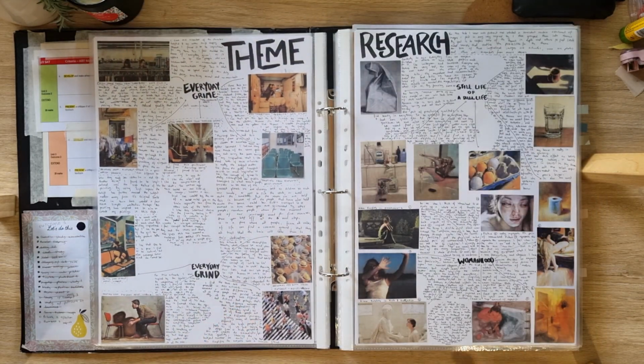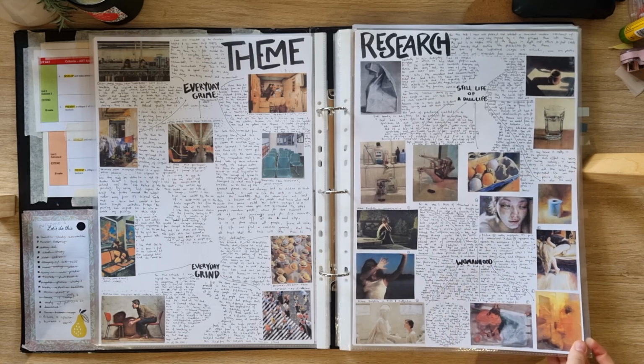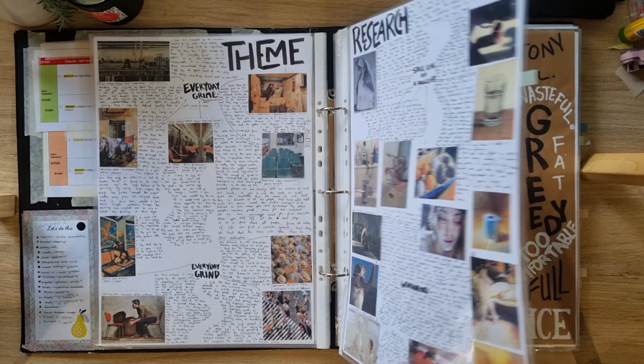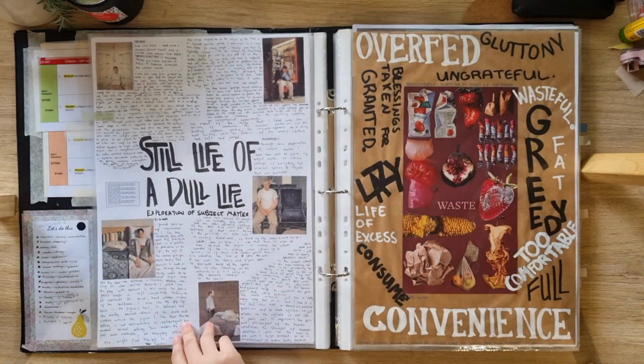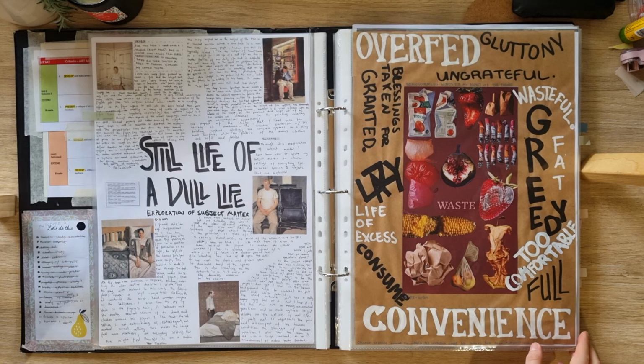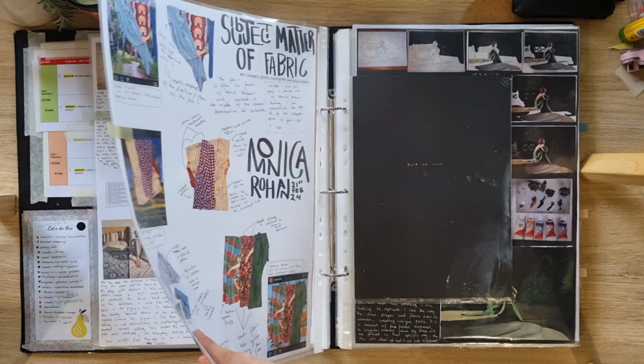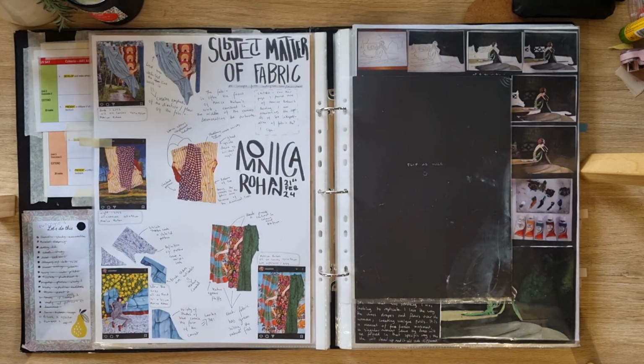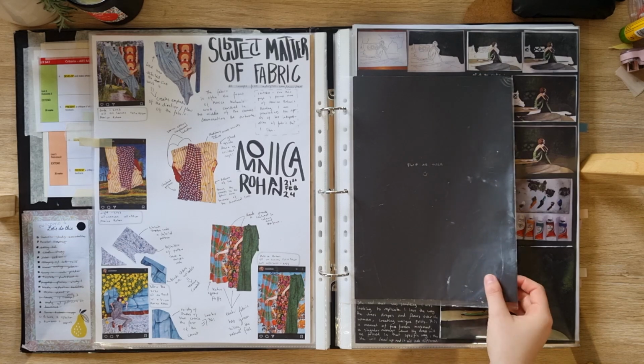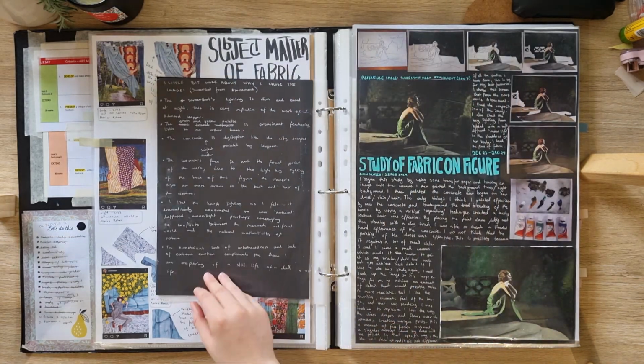Next you can see my theme research, so I picked 4 themes and kind of just did a word vomit with some Pinterest photos. And then I picked my theme for the year, which was still life of a dull life, and on the right I just did a little mind map type thing. And then here you can see some research about Monica Rohan's fabric, which I really loved.